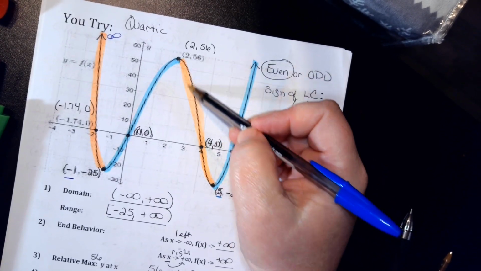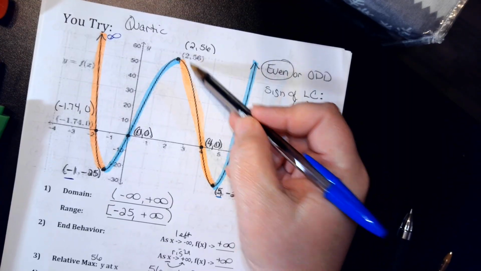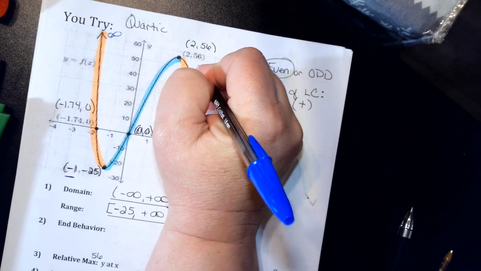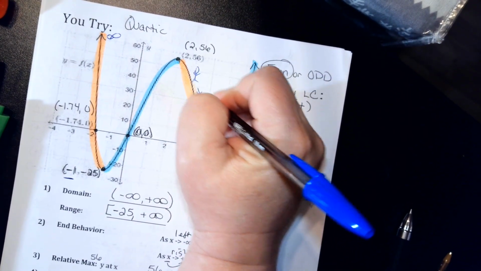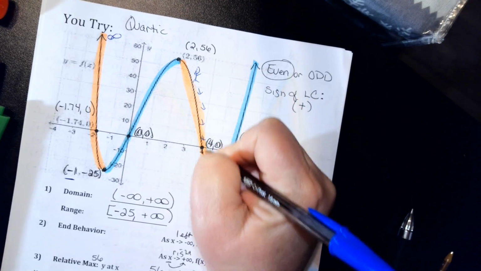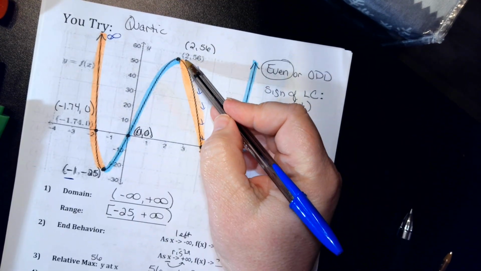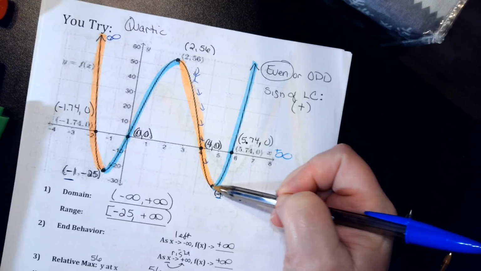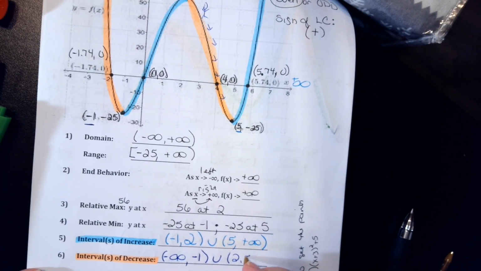Alright, this one is bounded. It has a beginning and it has an end. So again, a little person is walking downhill. So this is an interval of decrease. So it begins at 2 and it stops decreasing at 5. So from 2 to 5.